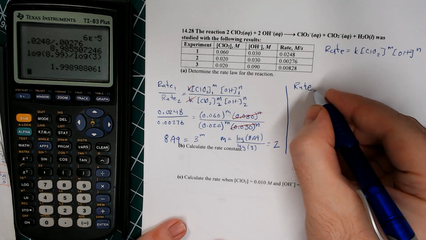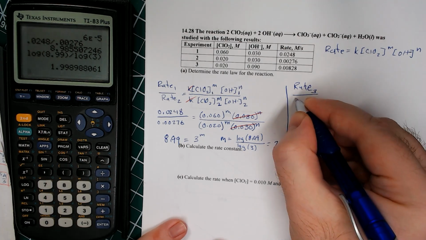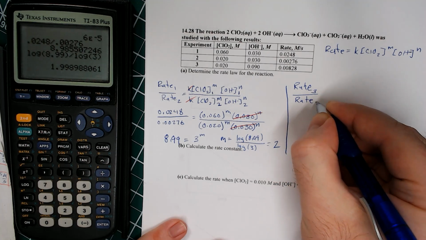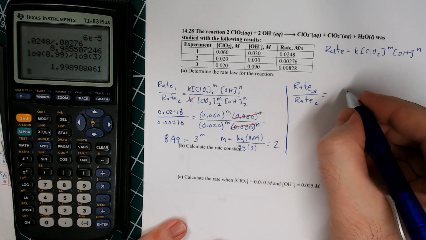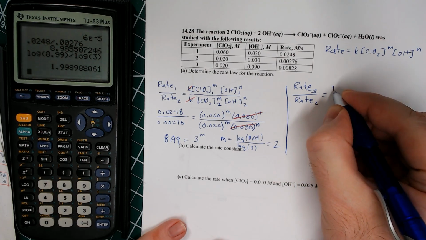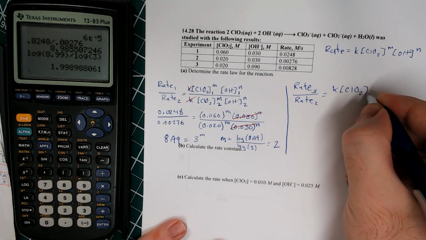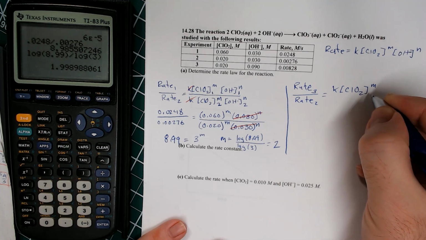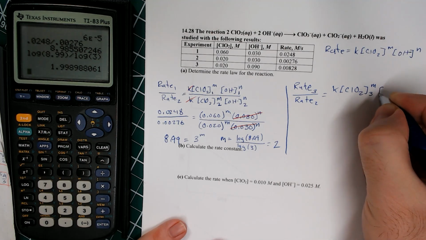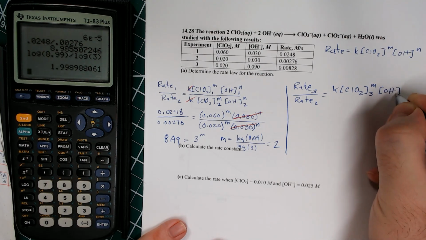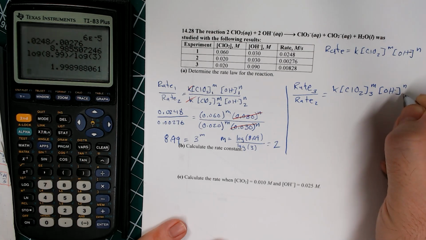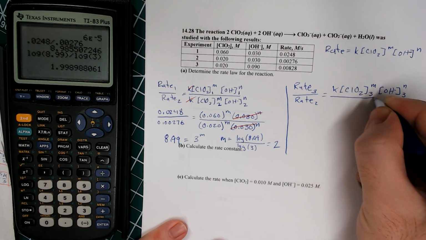So we'll do rate of 3 over rate of 2 is equal to K times the concentration of chlorine dioxide to the m power for experiment 3 times the concentration of hydroxide to the n power for experiment 3.